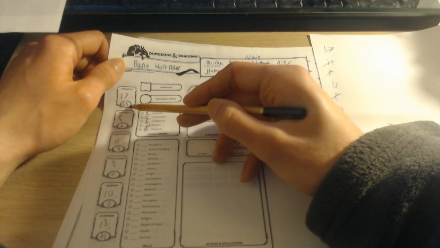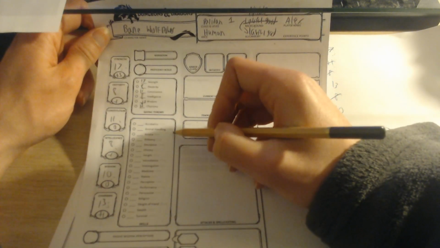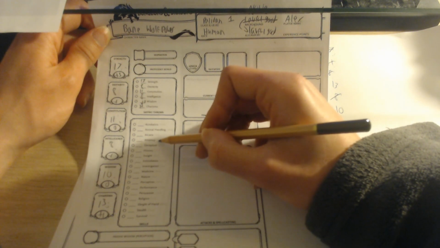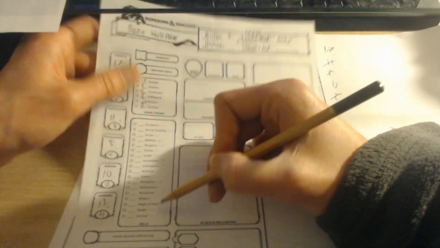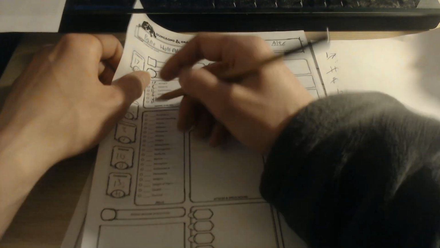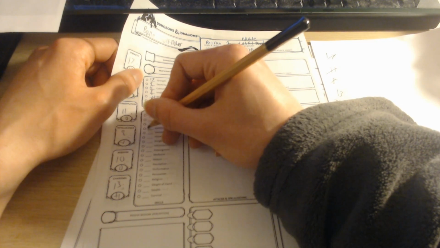So I got +3 in strength. So how many strength related skills are there? Okay, I got athletics. Is there any other strength related ones? No, there isn't. That's it. Okay. Well, damn. So I'll just give myself a +3. Put one in there then. +3 athletics.